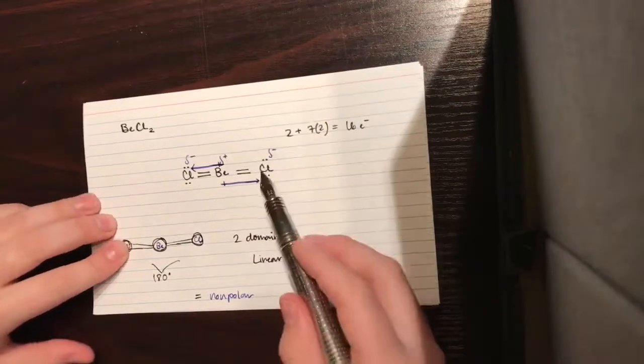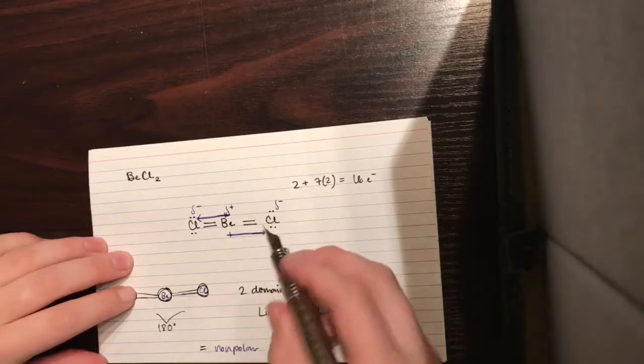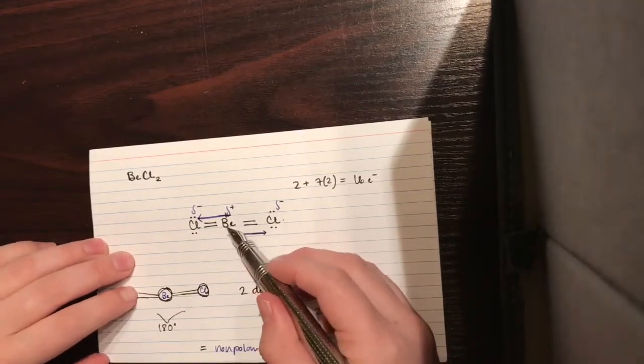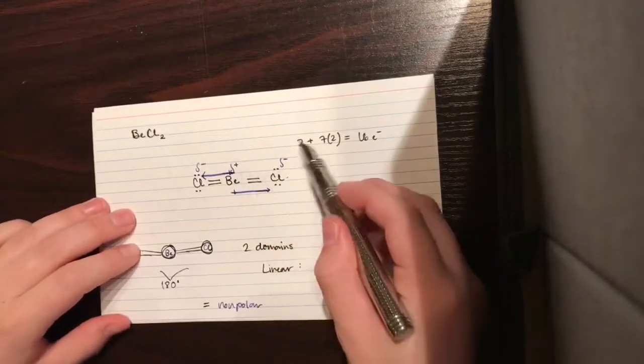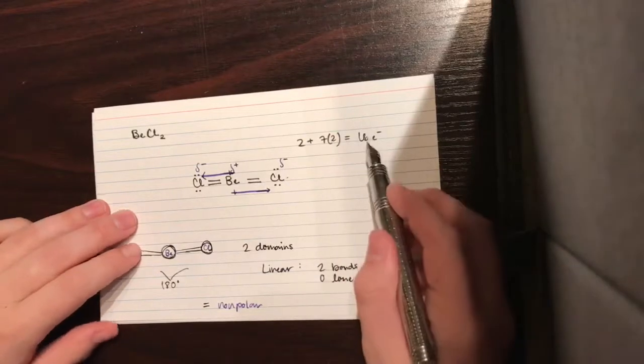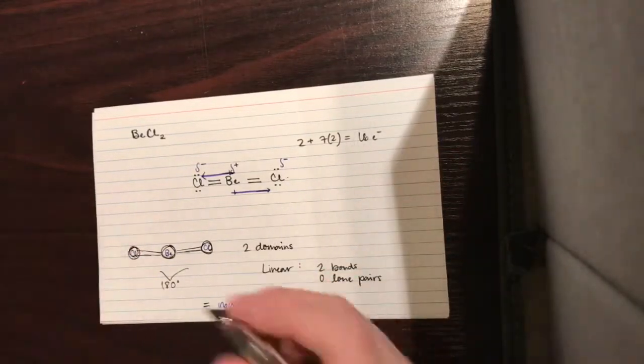Alrighty, so BeCl2, we realize Be should go in the middle, has the lowest electronegativity, and chlorine on the outside. So let's check our Lewis structure math. All right, Be right here has 2, and chlorine has 7. 2 chlorine atoms equals 16 valence electrons for our structure.